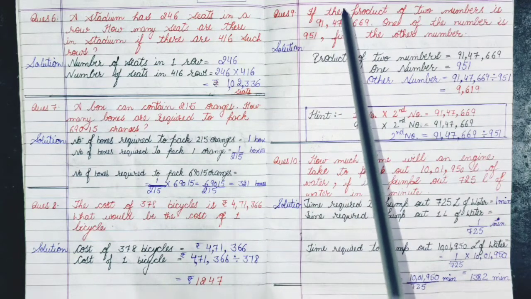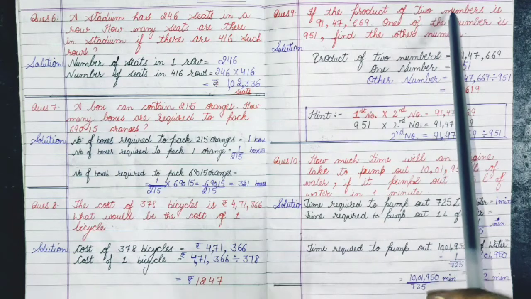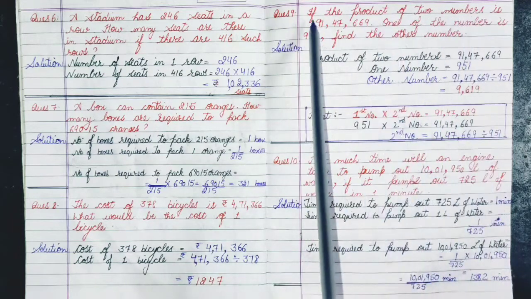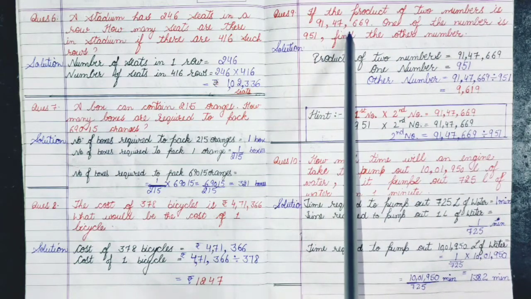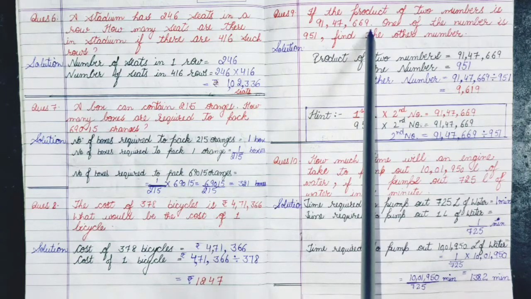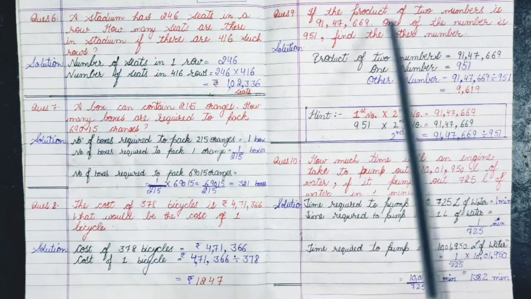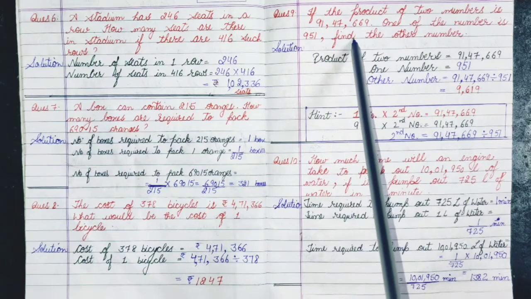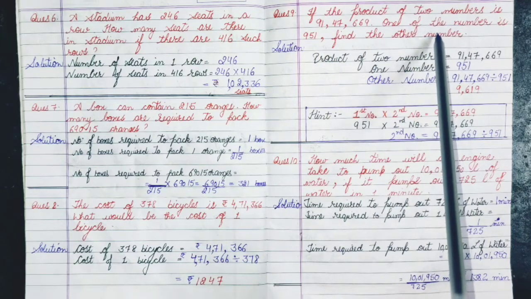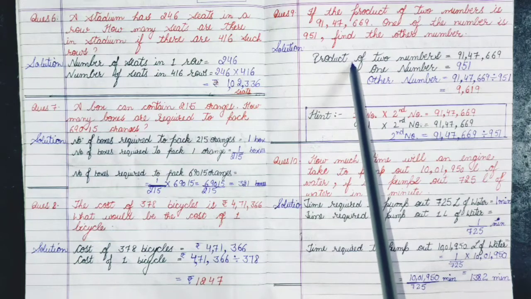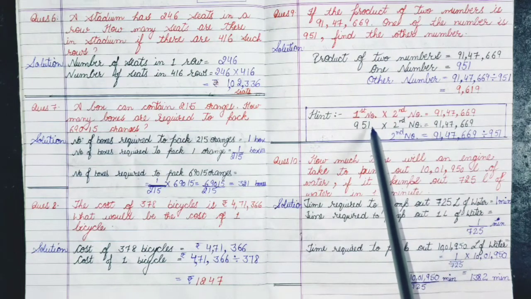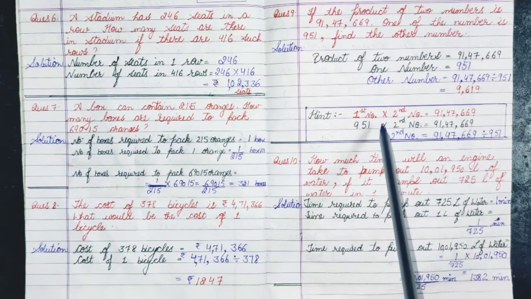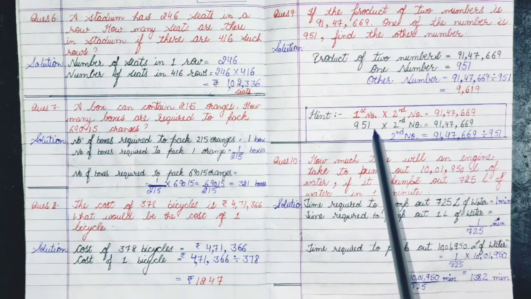Question number 9. If the product of two numbers is 91,47,669. One of the numbers is 951. Find the other number. Class, before moving to the solution, let's move to the hint. This hint I have written for you people so that you can easily understand this concept. Let's understand this equation first of all.